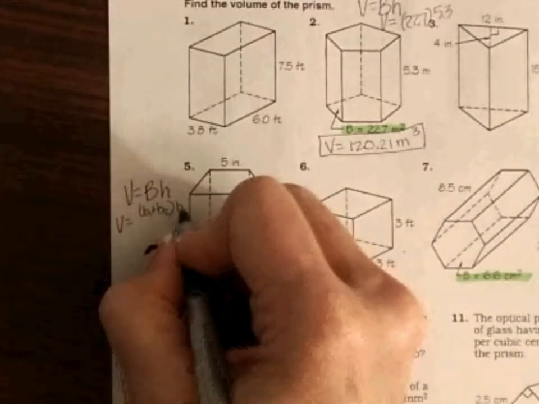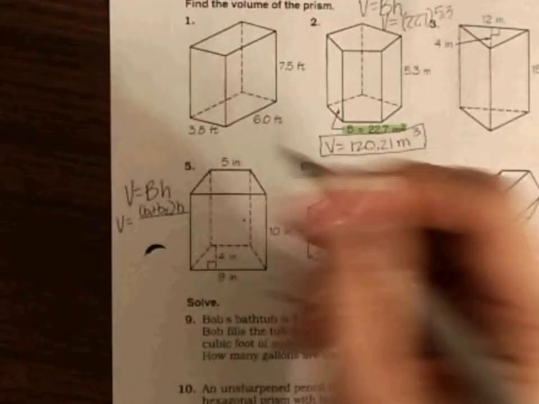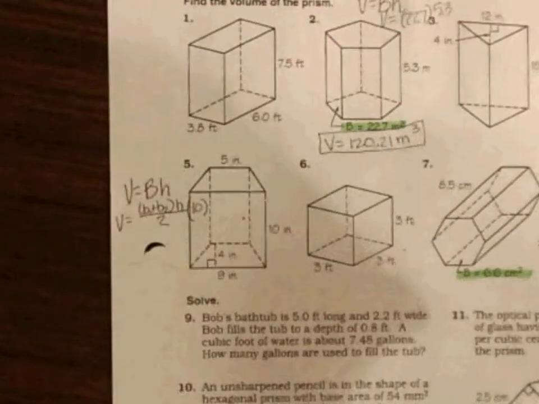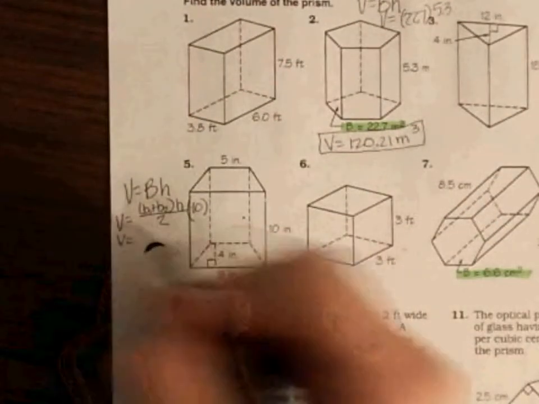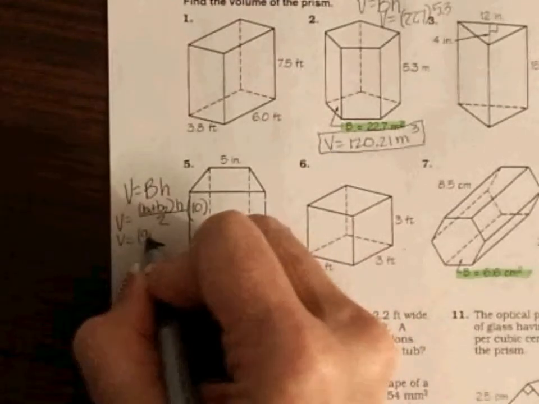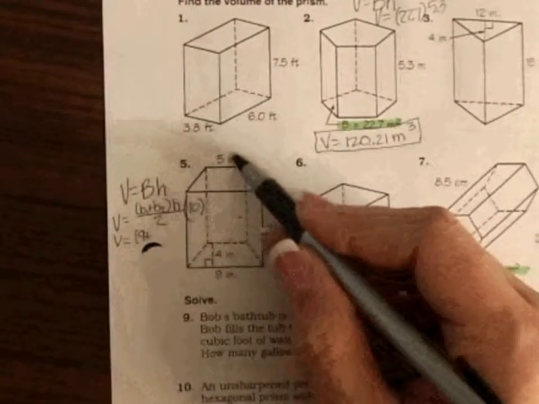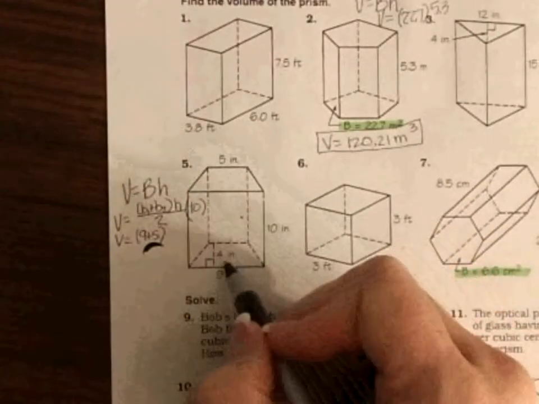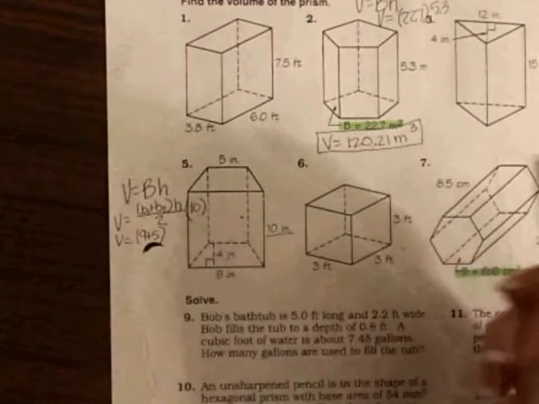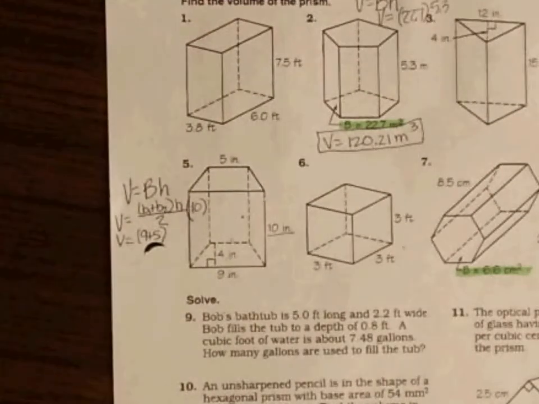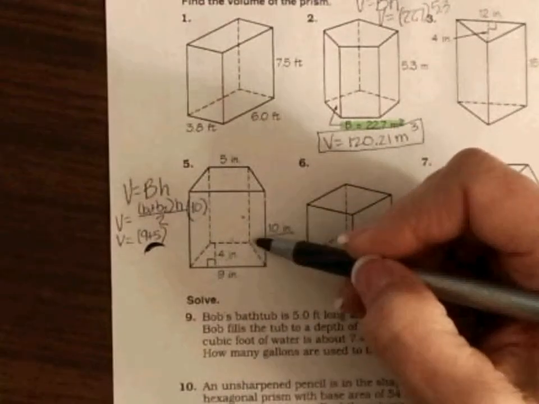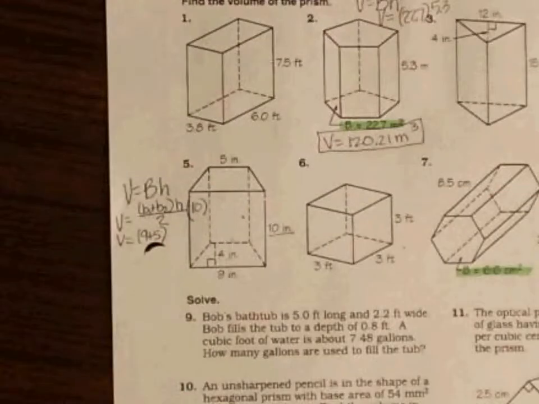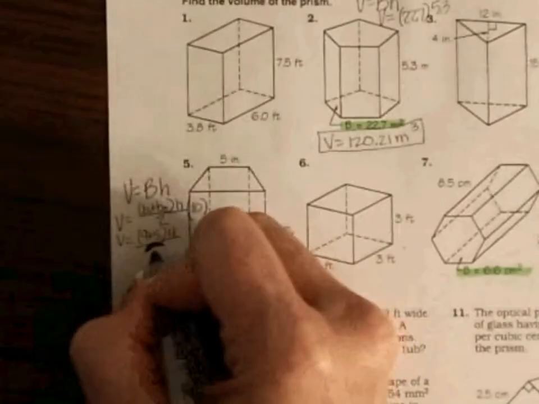Now we're going to put in our numbers. Base 1 is 9. Base 2, which would be right here, is 5. The height of the trapezoid is 4 inches. This is the height of the prism. Remember, the height of a prism is from base to base. So 9 plus 5, times 4, divided by 2, and once you solve this, then you multiply by the height of the prism.